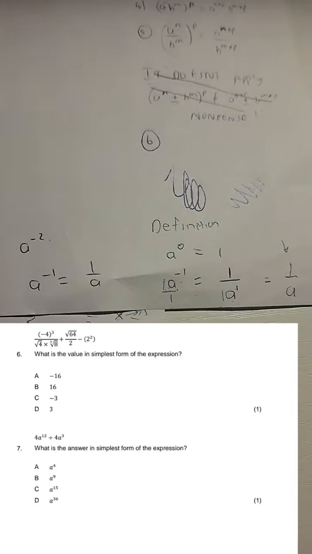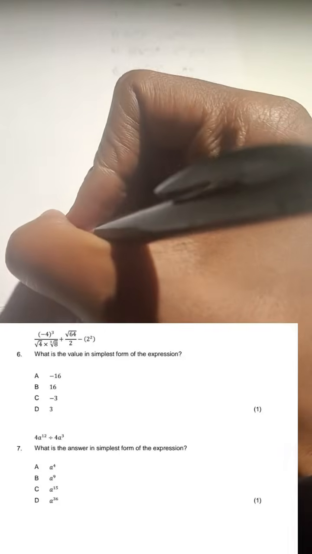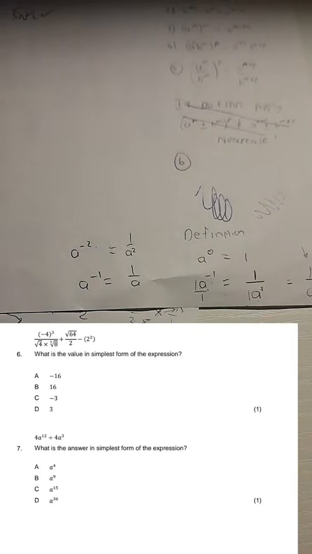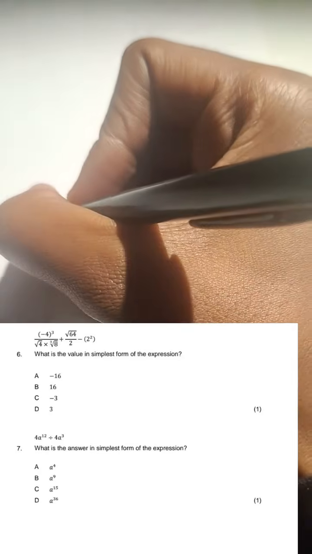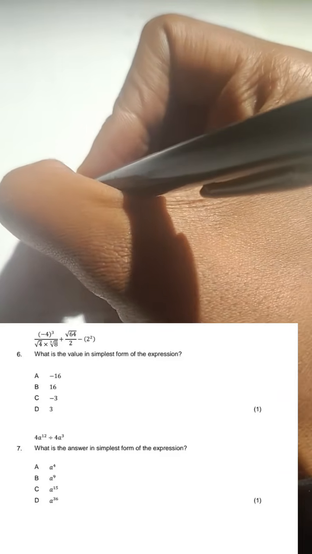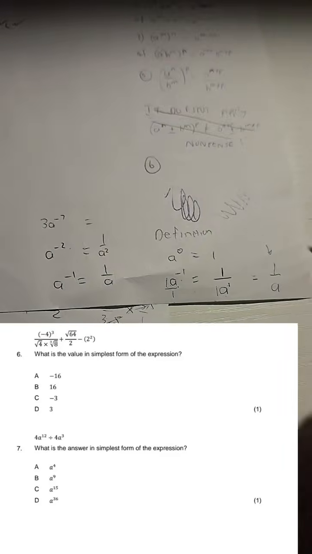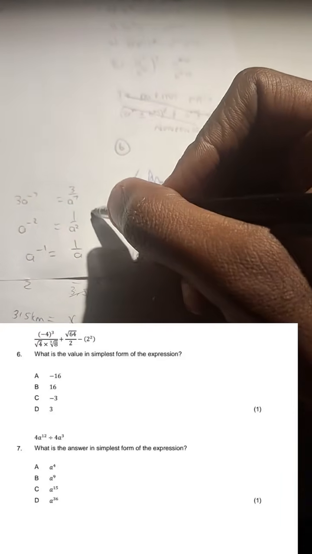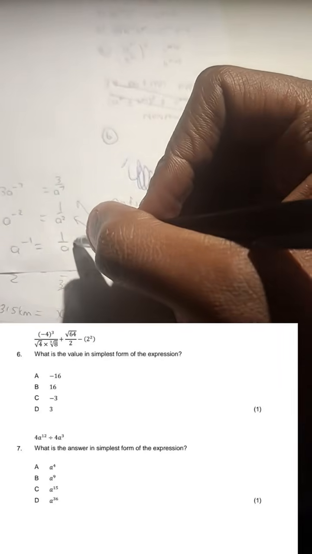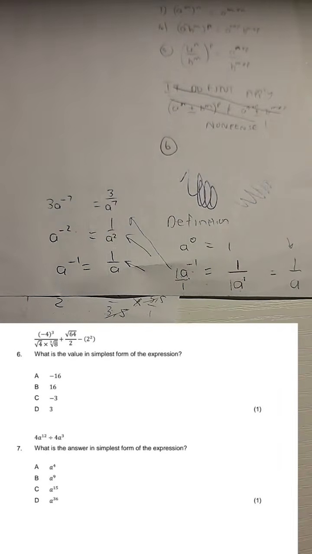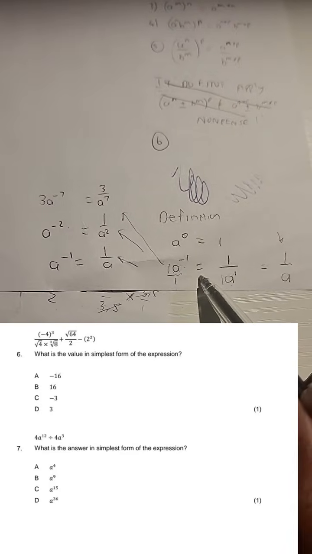If it was a to the power negative 2, the answer would be 1 over a squared. You see, if it is 3a to the power negative 7, the answer is 3 in the numerator, a to the power 7 in the denominator. So this is what we call the application of the negative exponent. So these are just examples where I'm applying the definition of the negative exponent.